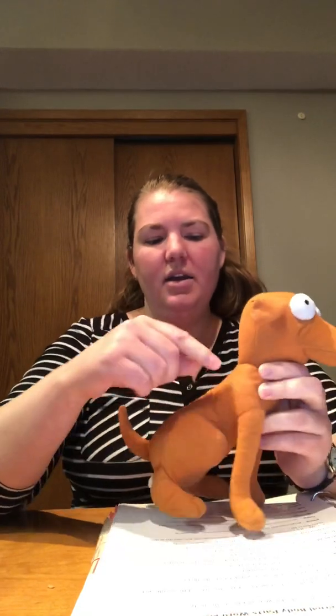That's the rump. So the shoulder is up here. It's where the arm attaches to the shoulder blade. So right there is the shoulder, right up here.